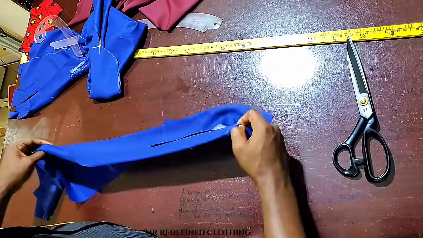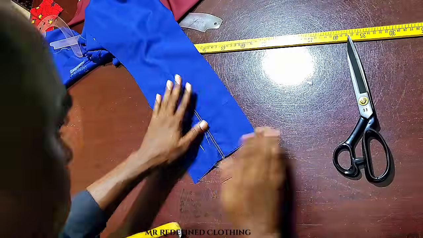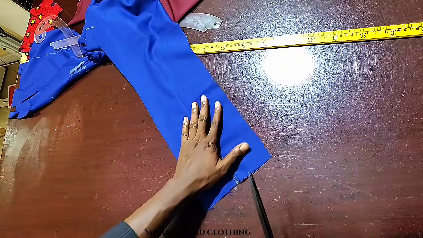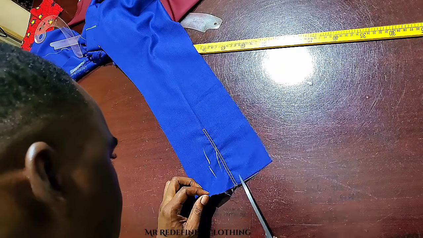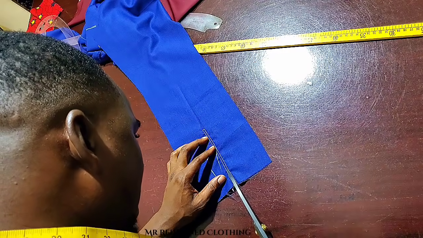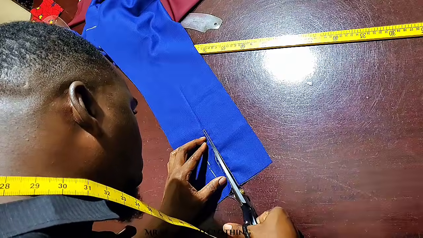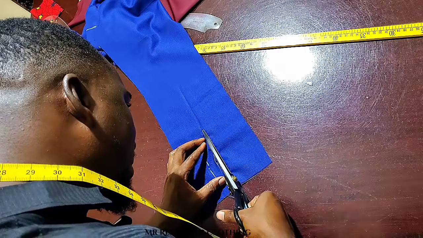So while slitting, it's advisable that you slit from where you will be seeing the thread very well at the back. Then you carefully slit the midpoint. Carefully slit it very well. Make sure your hand is at the center. Please don't cut going towards any thread part.